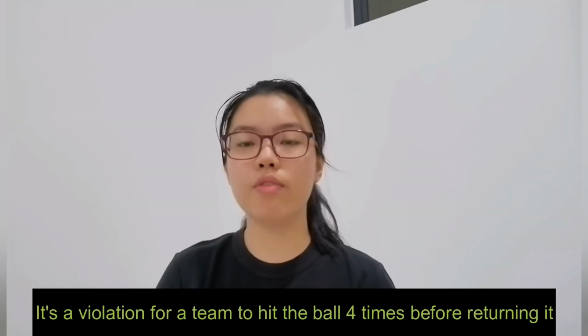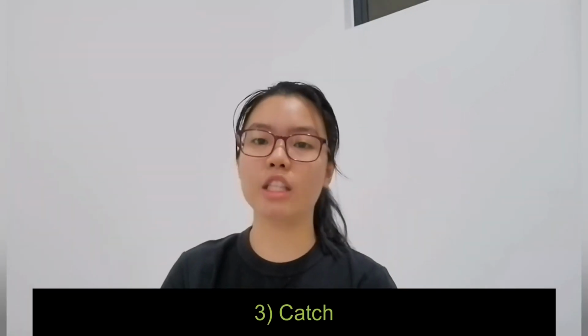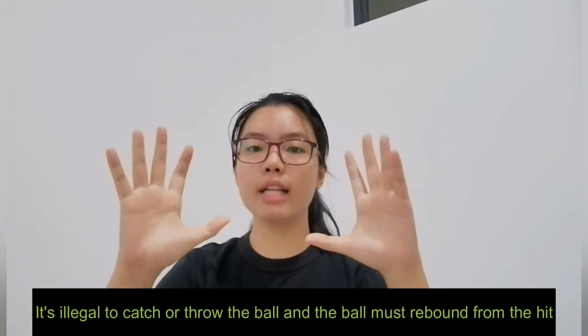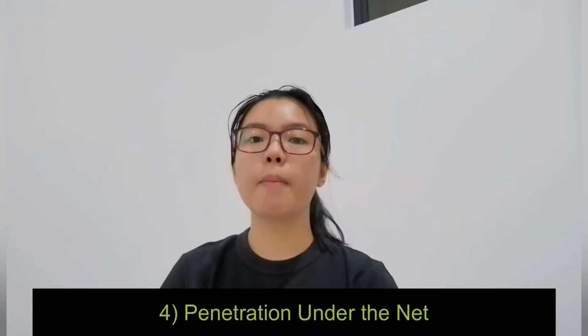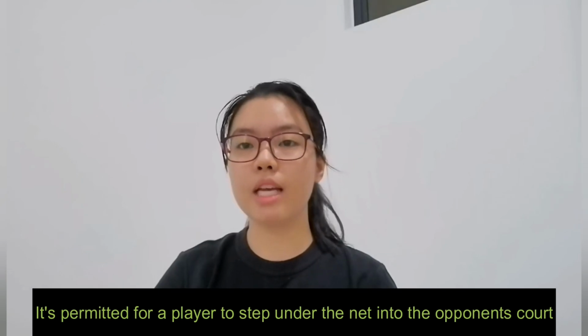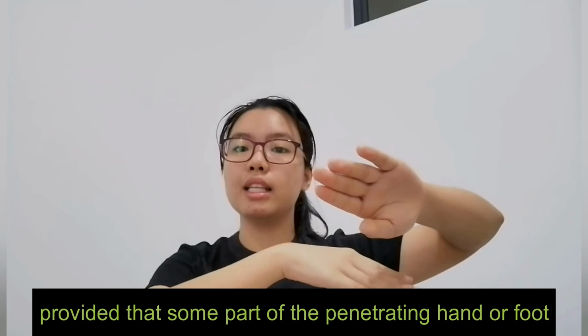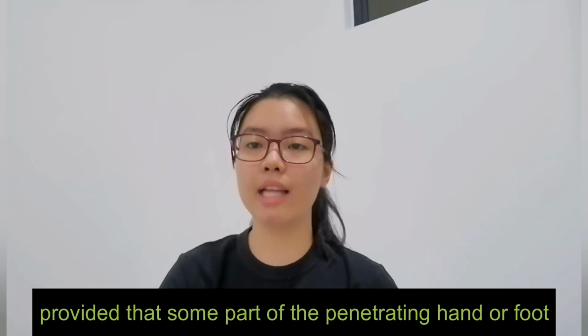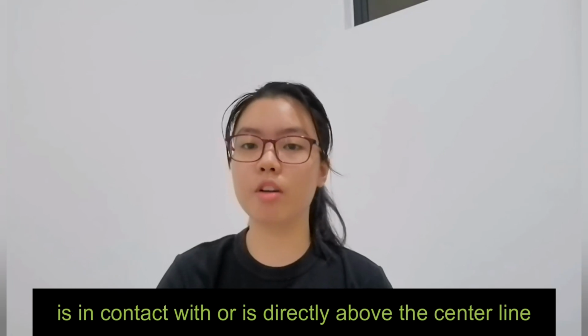It is a violation for a team to hit the ball 4 times before returning it. Third, catch. It is illegal to catch or throw the ball, and the ball must rebound from the hit. Fourth, penetration under the net. It is permitted for a player to step under the net into the opponent's court, provided that some part of the penetrating hand or foot is in contact with or directly above the center line.